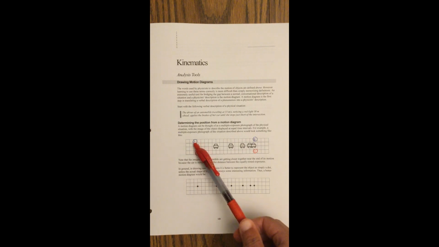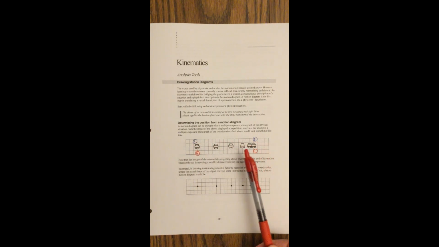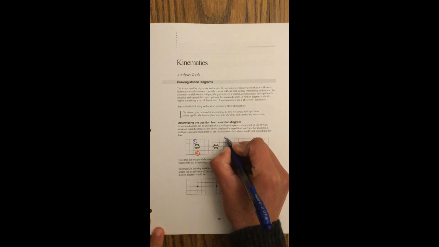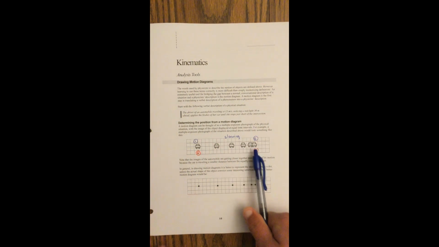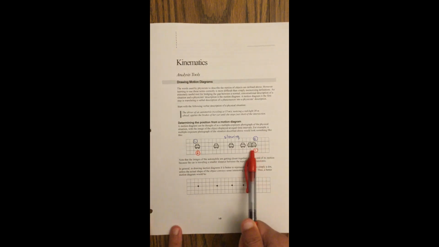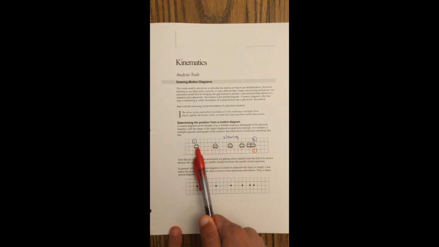Okay, so if we start here and we end here, because there's less distance between picture 5 and picture 6, if these pictures are taken every 1 second, this means that the car covered less distance in the same amount of time, so the car would be slowing down. So if the car is going this way, the car would be slowing down. And if the car was stopped, then in all the photographs that you took, the car would be at the same place.